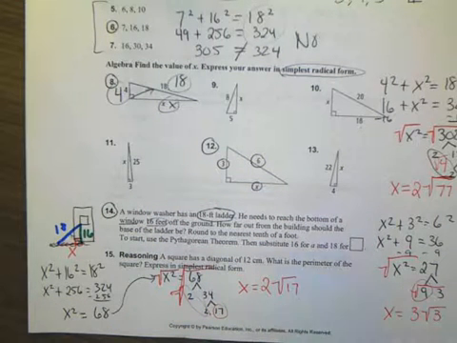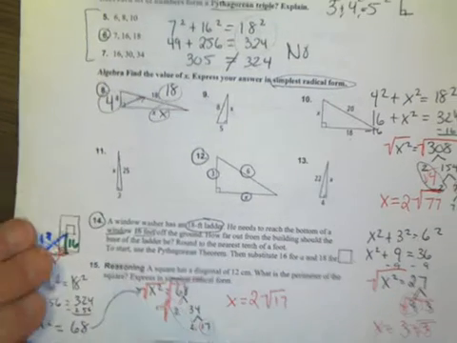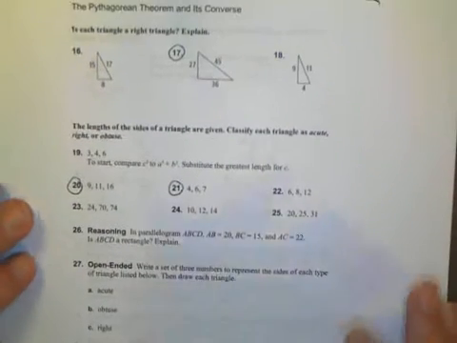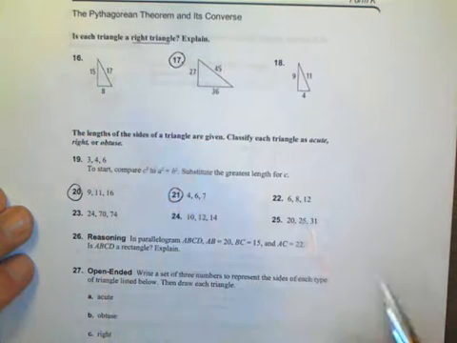So it's good to draw a little picture if you can, so you know what parts you're working with and which one's going to be your hypotenuse and which ones are just going to be your legs or base. Okay, on the back side, we're looking at number 17 and 20 and 21. For the first one, 16, 17, 18, it wants you to decide, is it a right triangle, and explain.